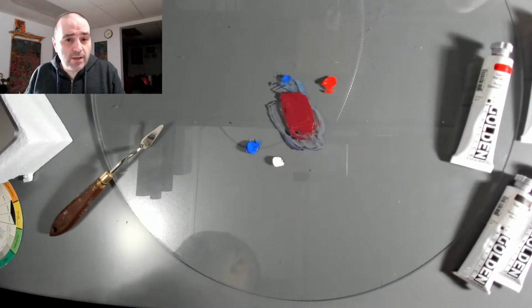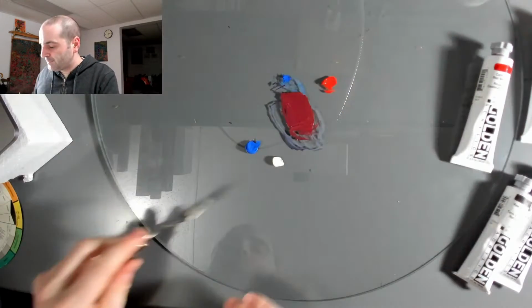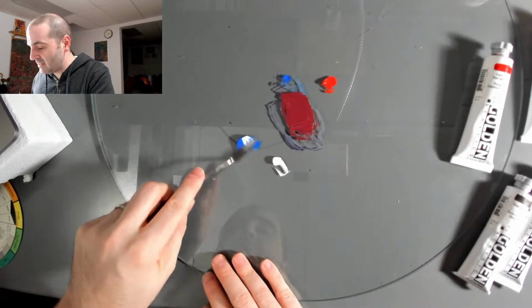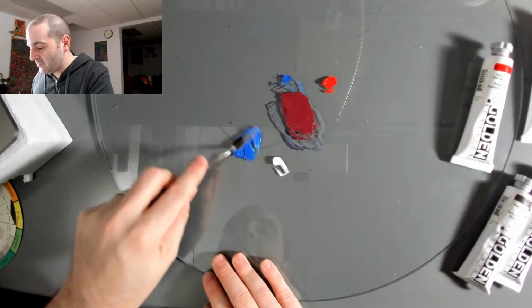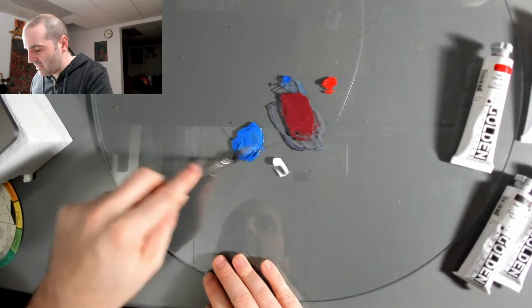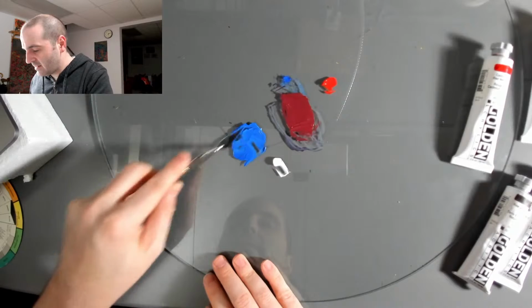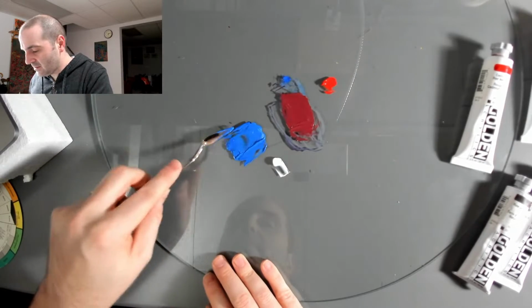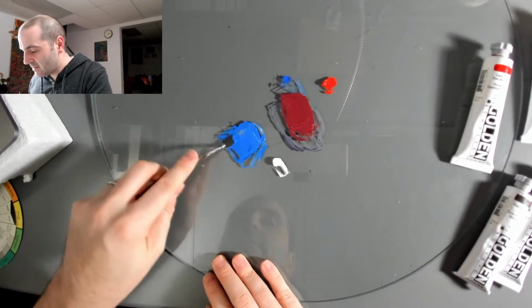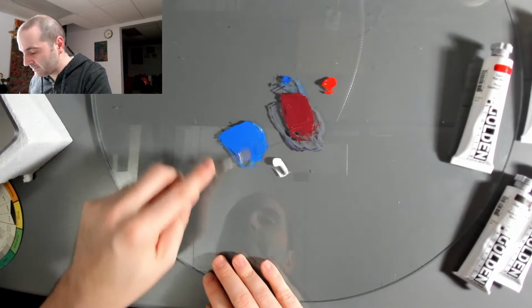It's going to do two things to your blue. If I just grab a little tiny bit of this yellow and I mix it into this wad of cobalt blue, it's not going to change it too much in terms of the color overall. But it is actually still going to look pretty punchy.